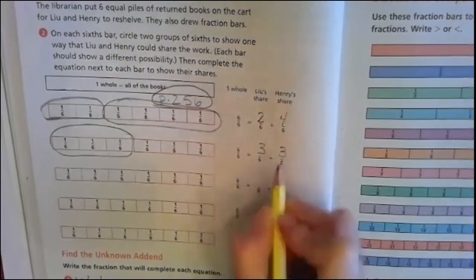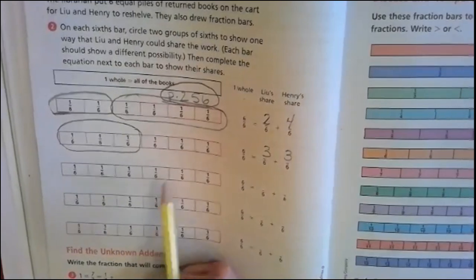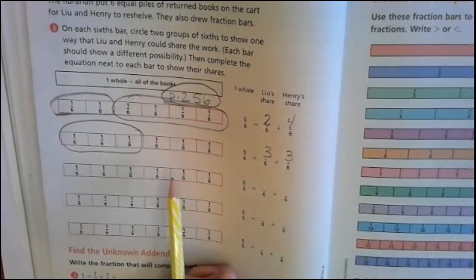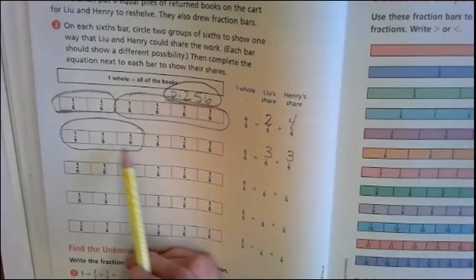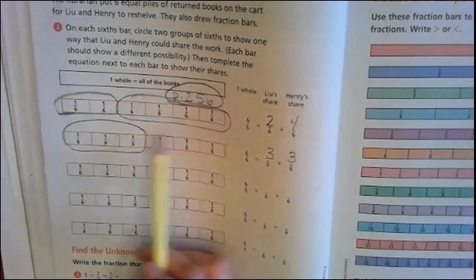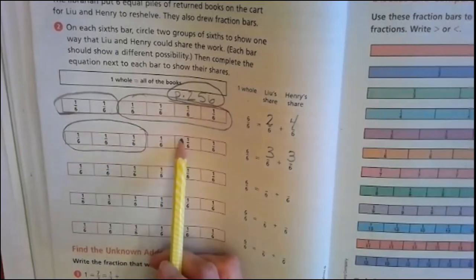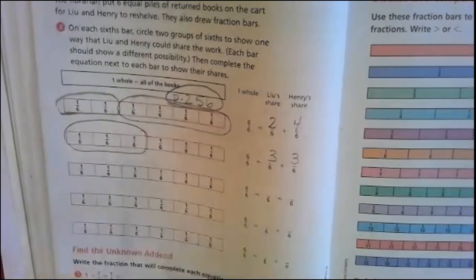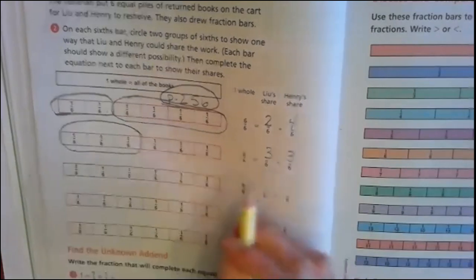If you said 3 sixths, nice job. That's half and half, right? They split the job, each took their equal share. 3 sixths plus 3 sixths gives us 6 sixths.